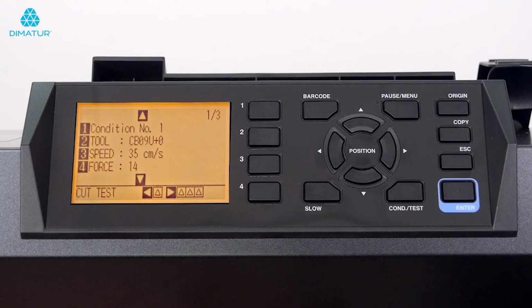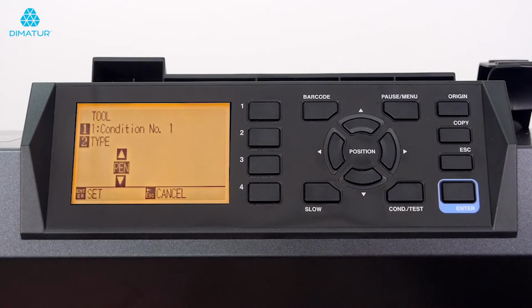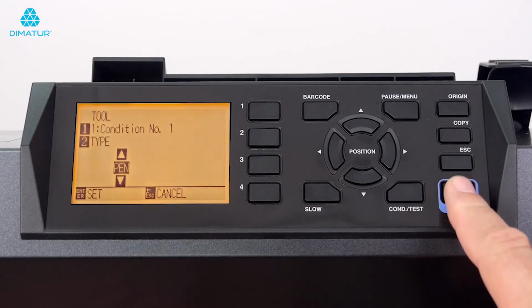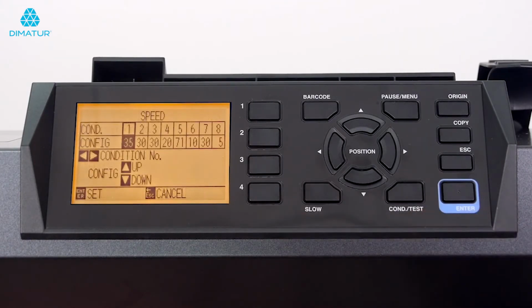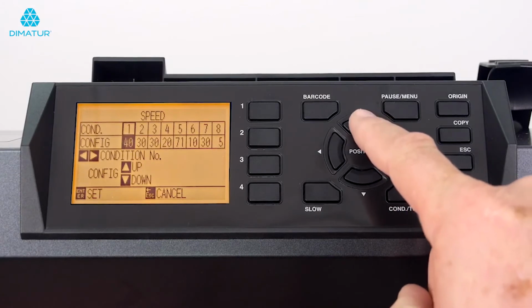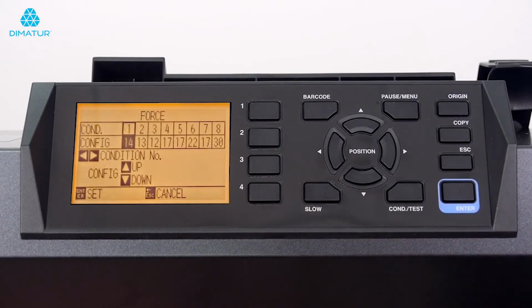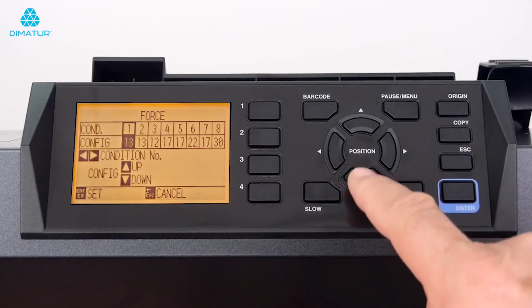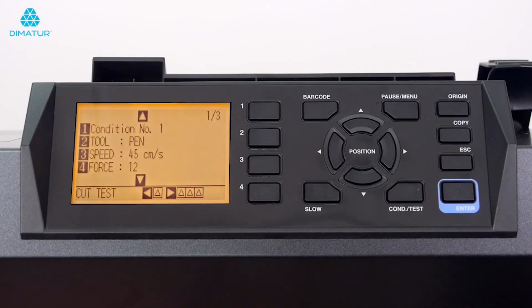As mentioned, let's now configure this condition for plotting. First, we'll change the tool to pen by pressing the 2 key. Use the down arrow key to set the tool to pen, and press Enter to accept the value. Let's next set the speed by pressing the 3 key. We can use the arrow keys to increase the speed, and then press Enter to accept the value. Let's now change the force of the pen by pressing the 4 key. Use the down arrow key to set to a lower pressure of 12 for the pen, and press Enter to accept the value.